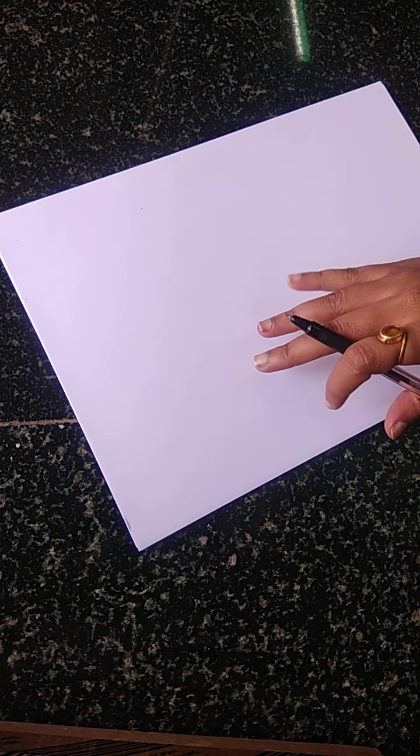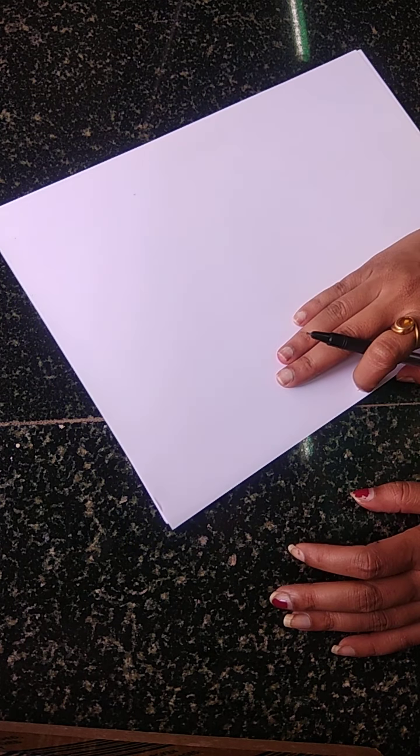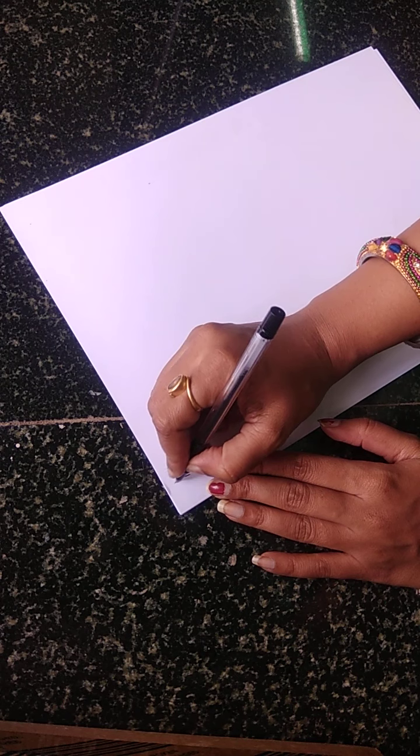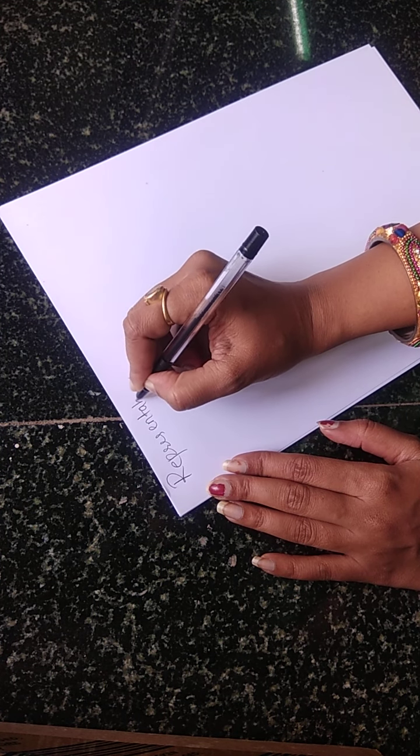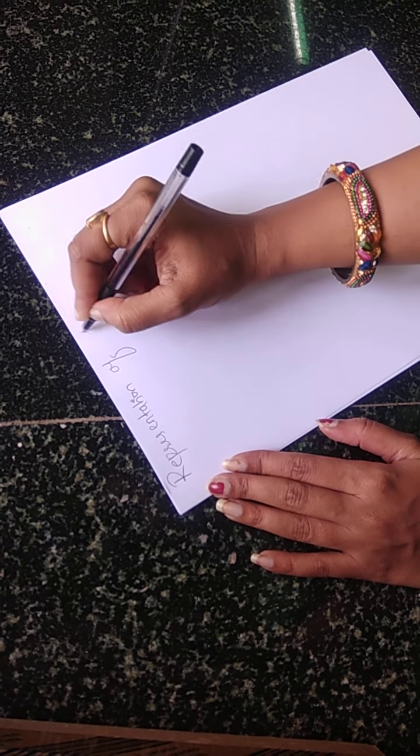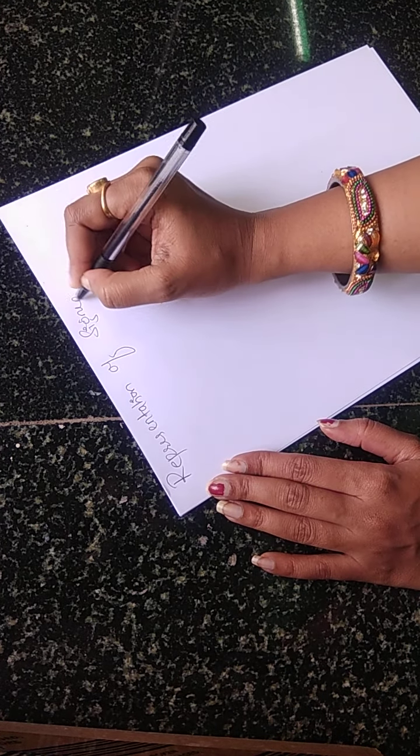Then we'll move to the next part of your syllabus, that is the representation of signed integers. The next part in your syllabus is the representation of signed integer.